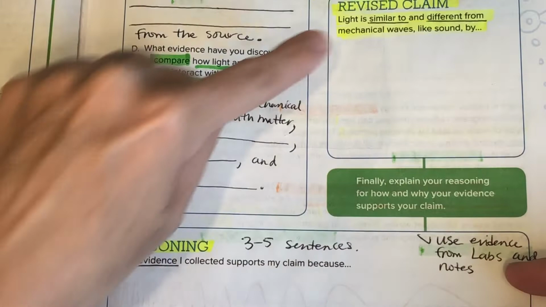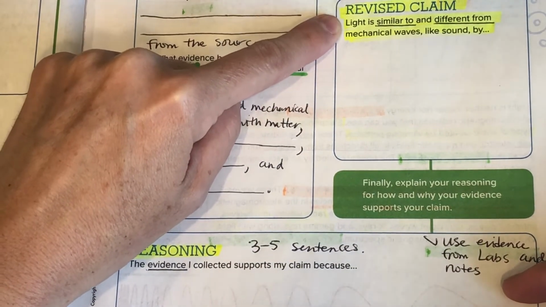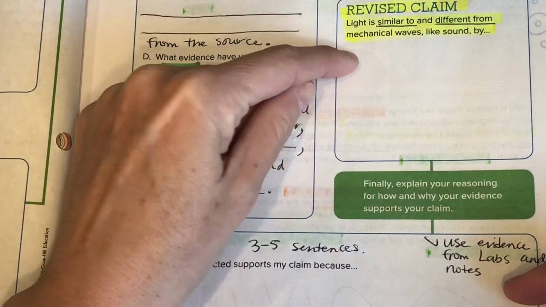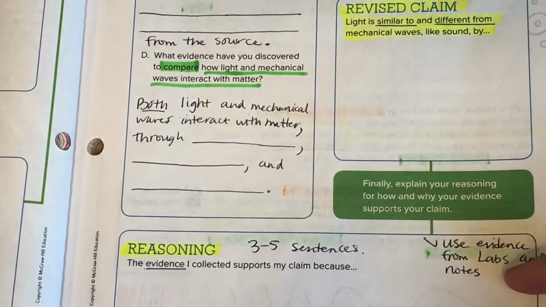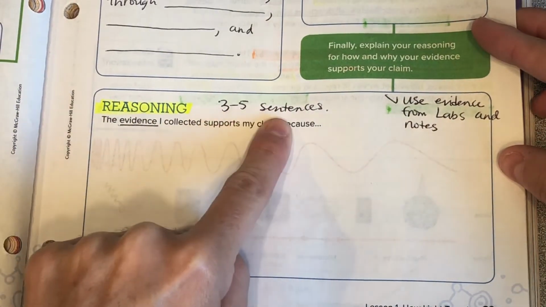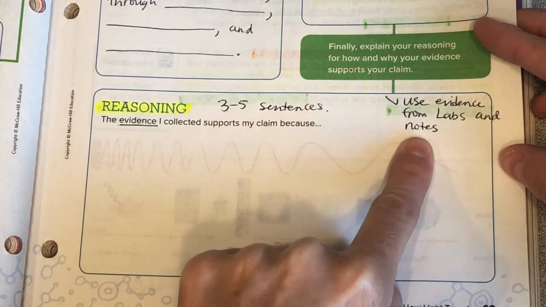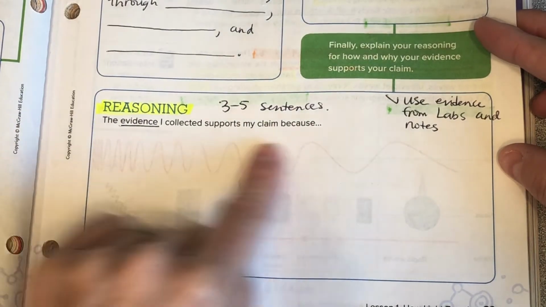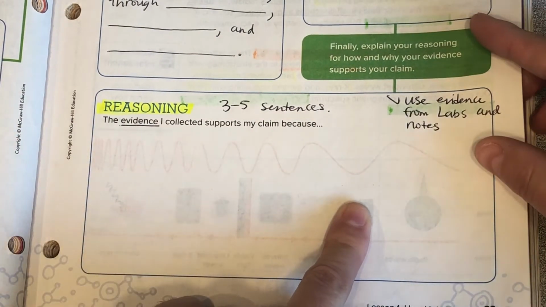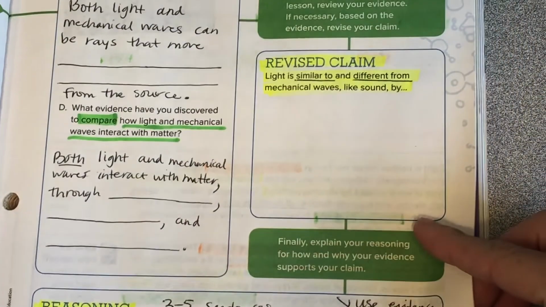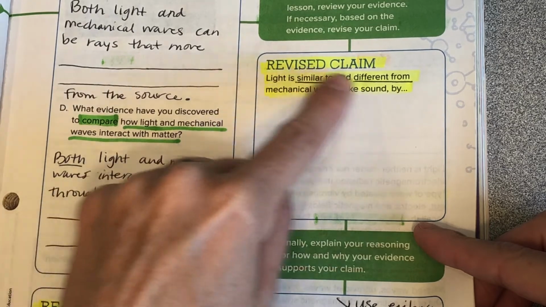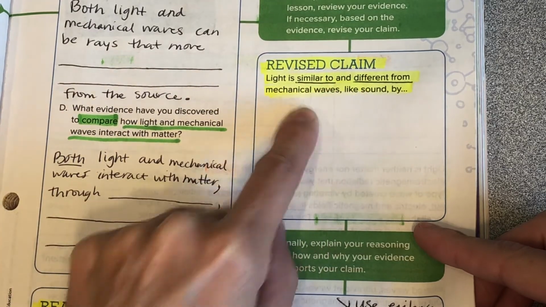Okay, we're going to revise our claim. You look back at your claim: light is similar and different from mechanical waves. So I want you to tell me how it's similar and how it's different. And then you need to go down here and give me some evidence. Make sure you're doing 3 to 5 complete sentences. Use evidence from our labs, from our notes, from your foldable, and write 3 to 5 sentences explaining how you know that light is similar to mechanical waves such as sound and how light is different from mechanical waves like sound.